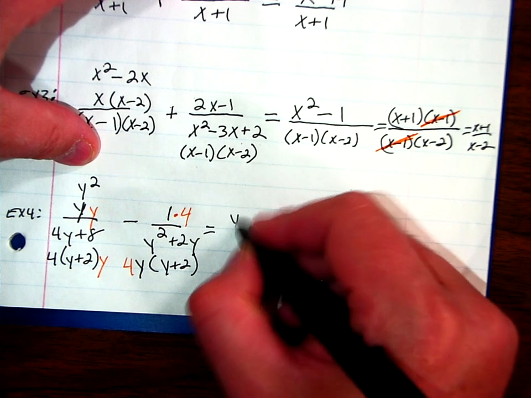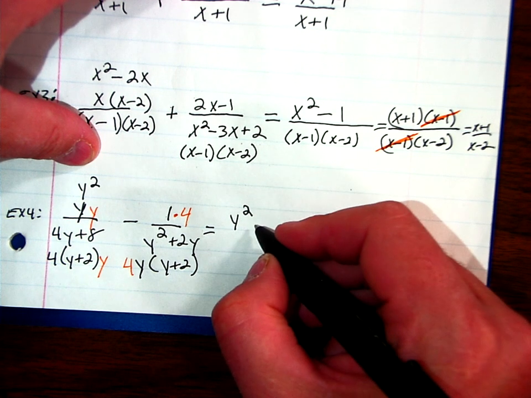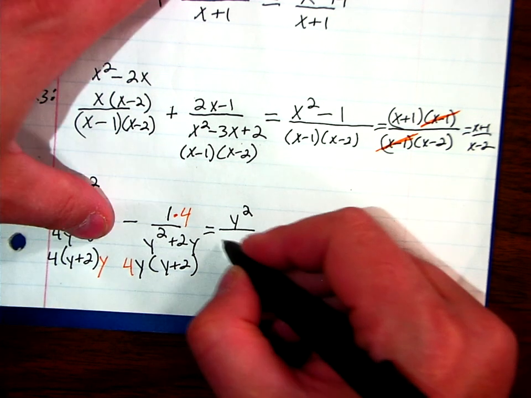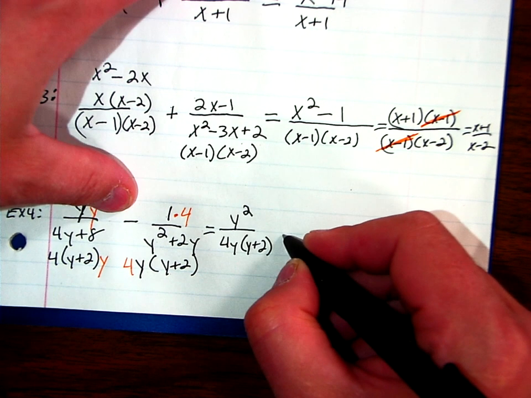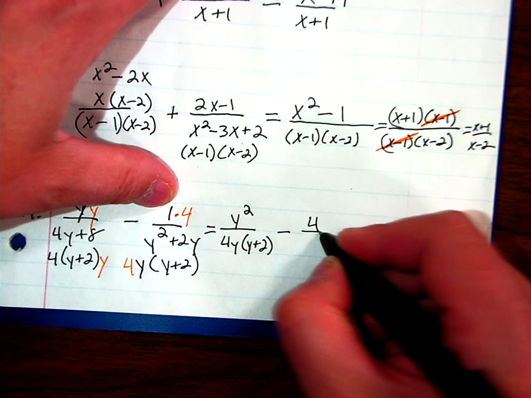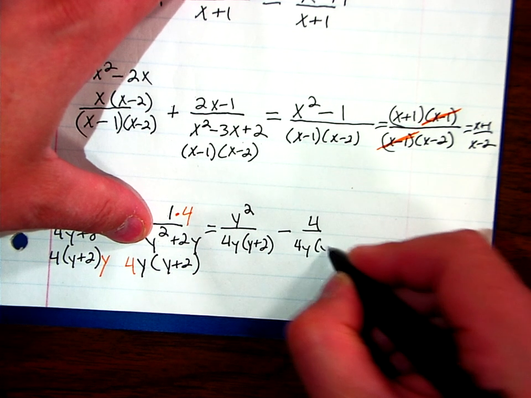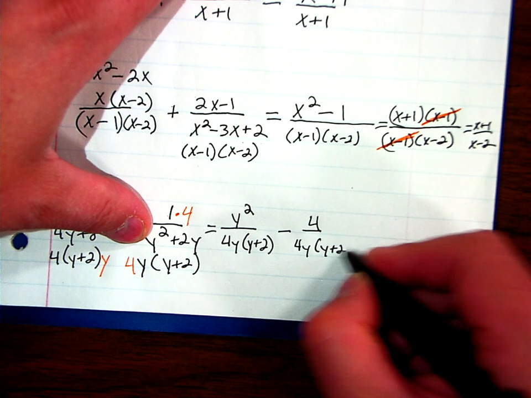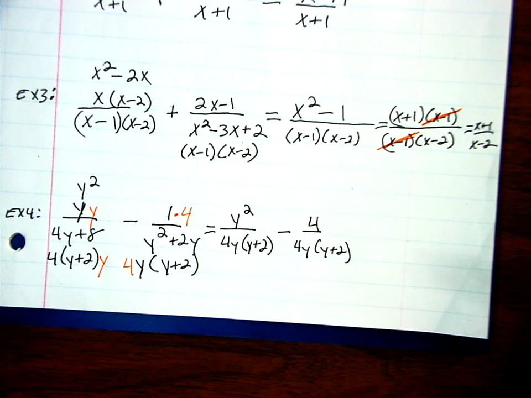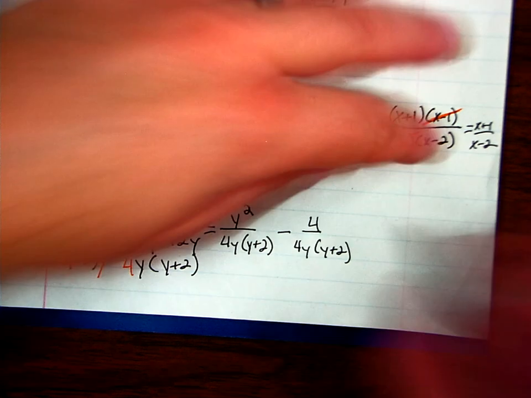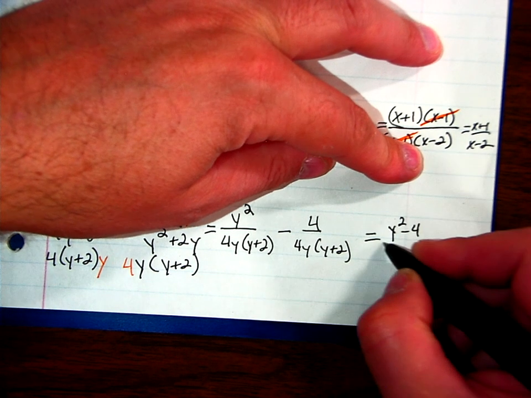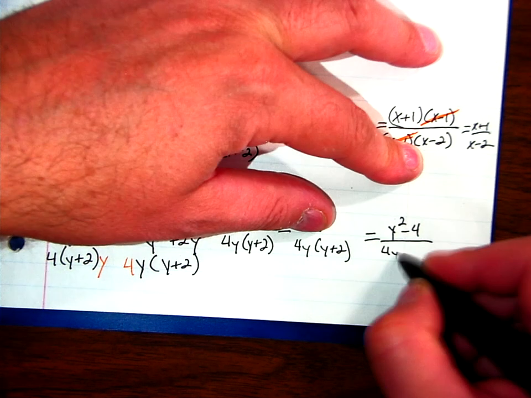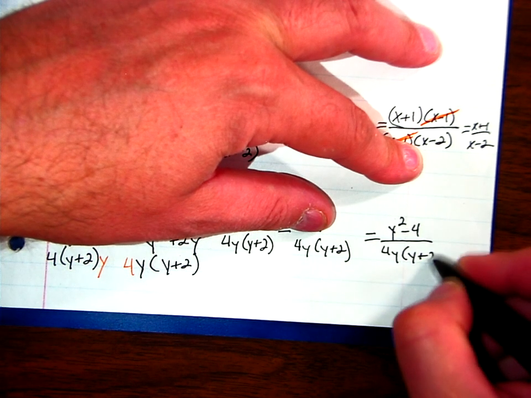So now I have y squared over 4y, y plus 2, minus 4 over 4y, y plus 2. Do I have common denominators? Yes. So can I subtract these? Yes. So that's going to give me y squared minus 4 over 4y, y plus 2.